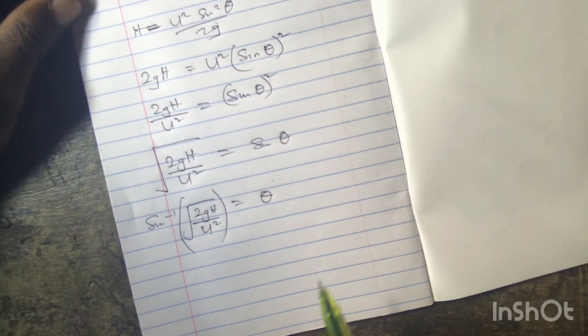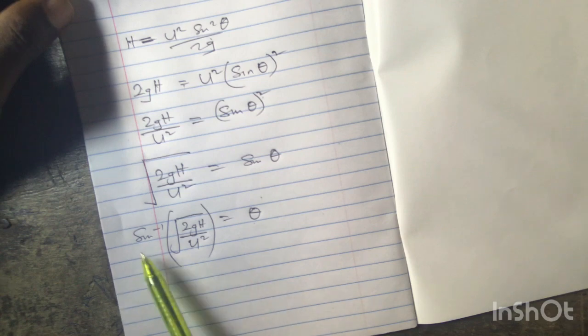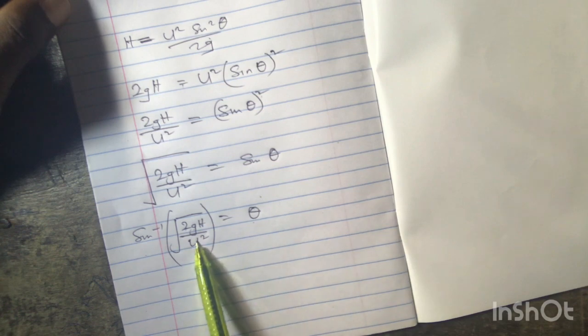You should know how to do this now. To get your theta, in the question you have been given, you just substitute 2, g. The question has given you the maximum height, 100 meters, and the question gave you the speed.